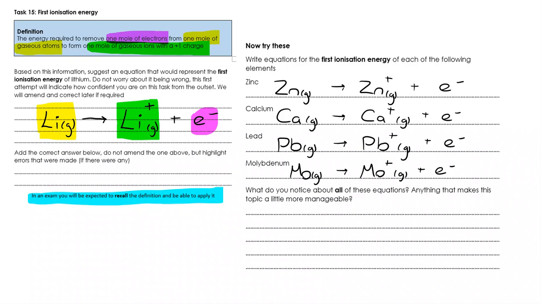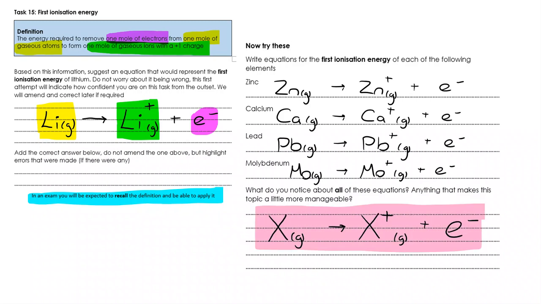Now we can summarise that into a very neat little general equation. The element is X, and we have X, always gaseous, goes to X+, always +1, always gaseous, and we always have an electron being lost on the right hand side. It goes against what you might have learned. Calcium commonly forms ions of +2. This is showing us part of the process by which that Ca2+ ion is formed.